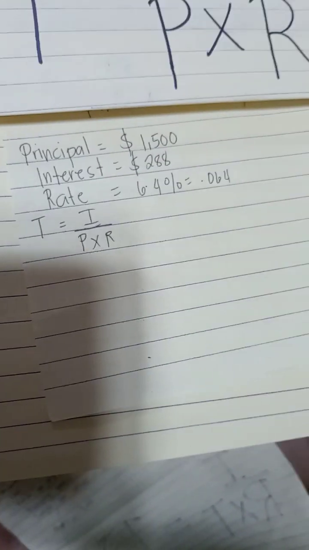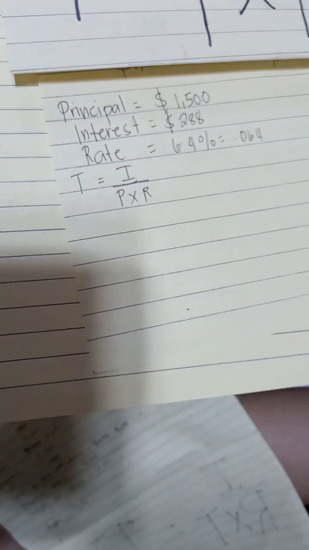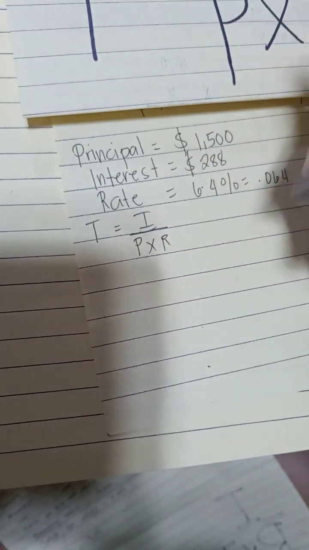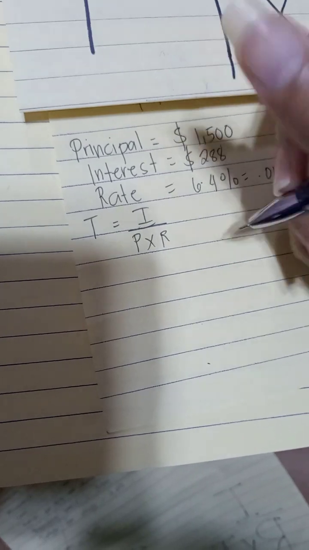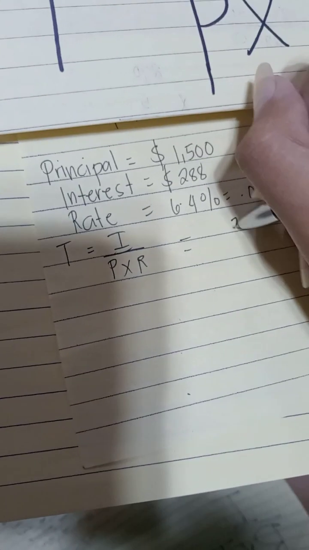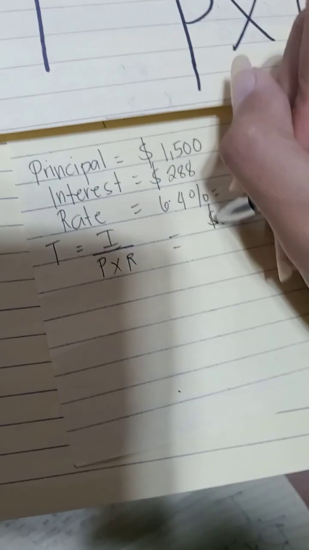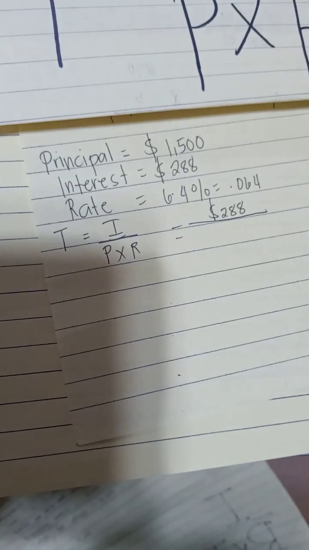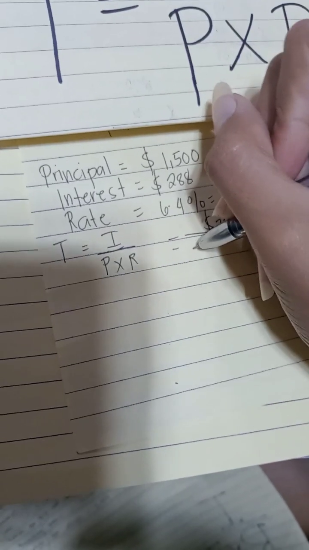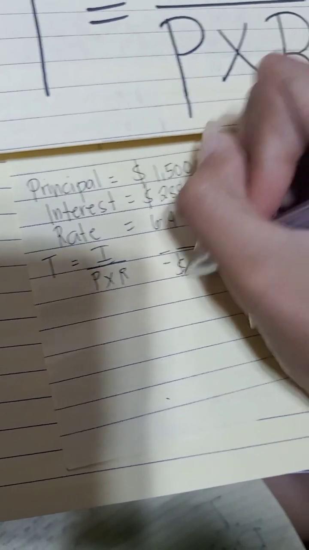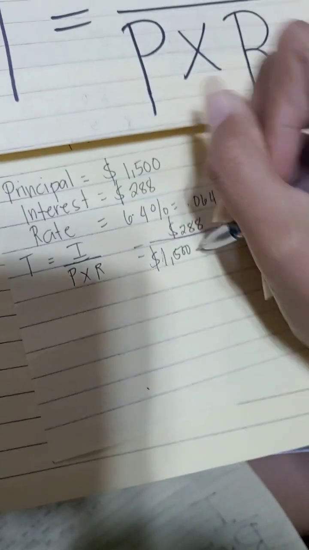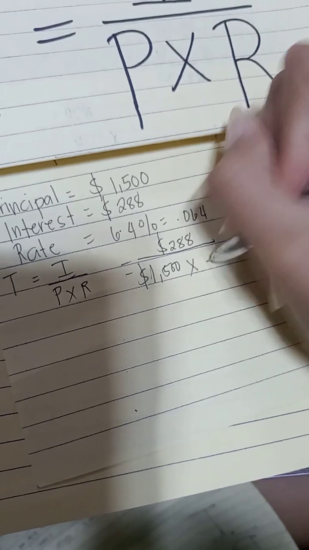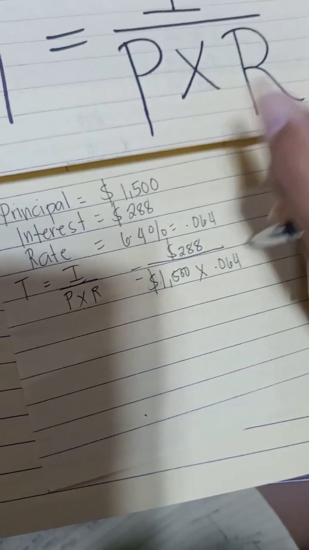So to solve the time, it is equal to the interest, which is $288, divided by the principal times rate. The principal is $1,500 times the rate 0.064.